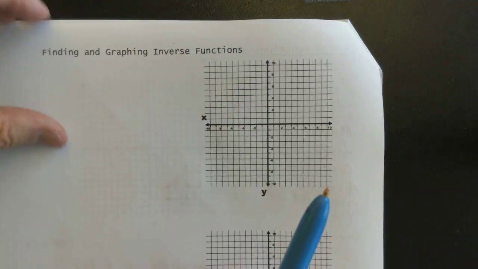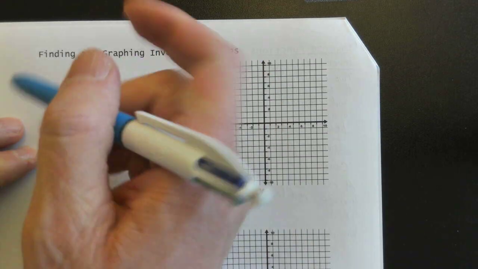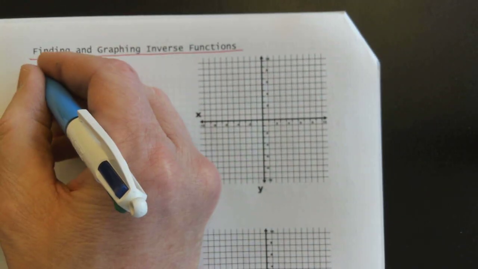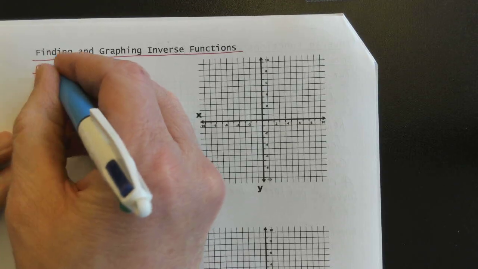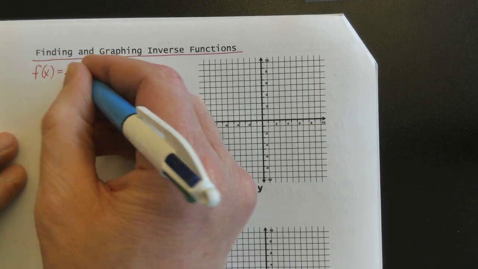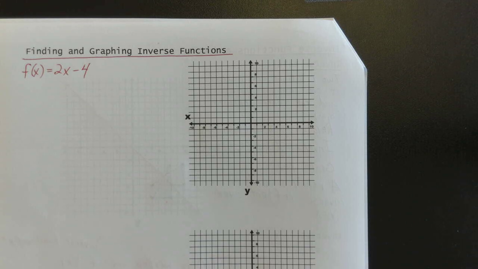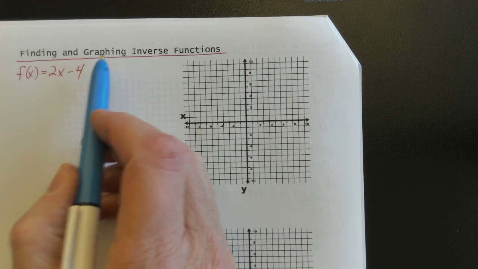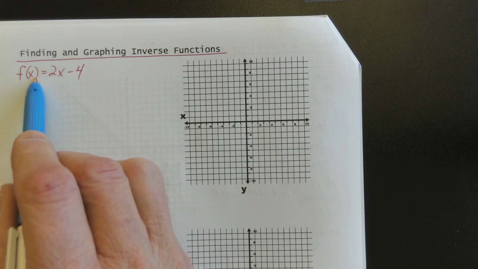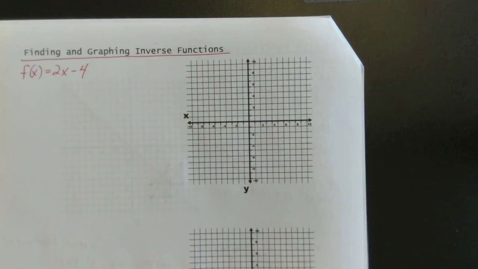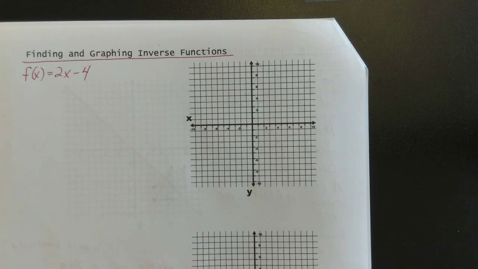We are finding and graphing inverse functions. I'm going to start with a function here. So we're going to find the inverse function of f of x equals 2x minus 4. We're also going to graph the function and its inverse when we're done, and just notice anything.